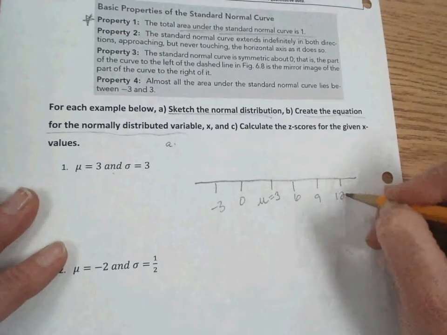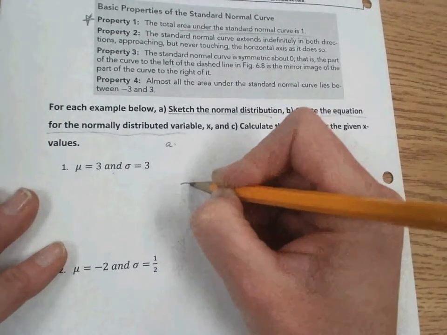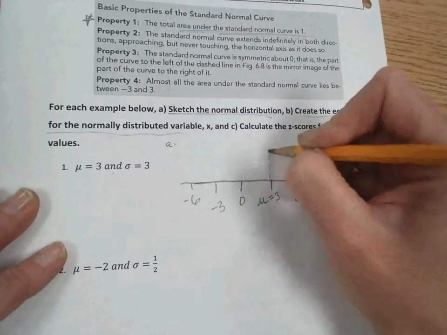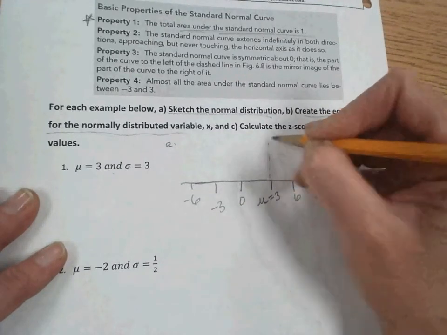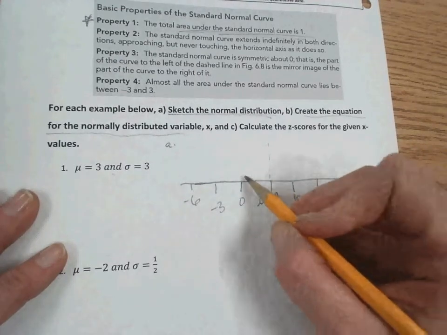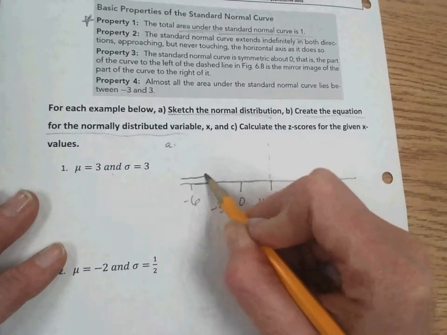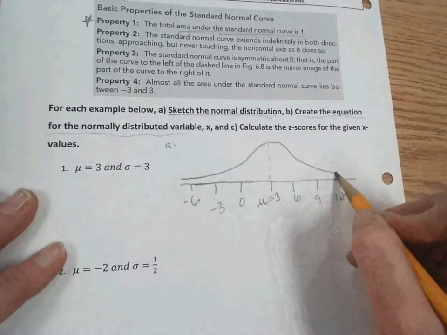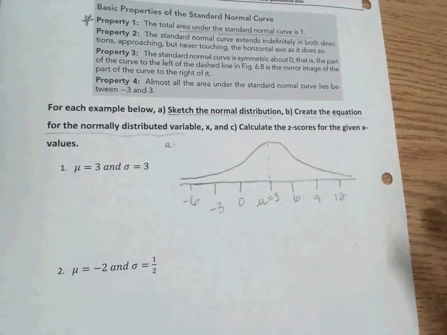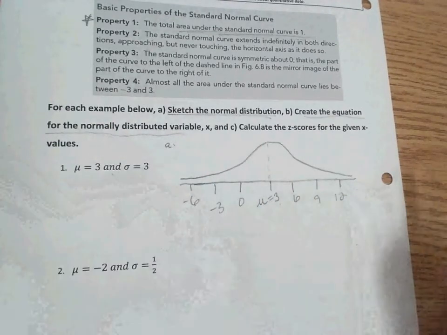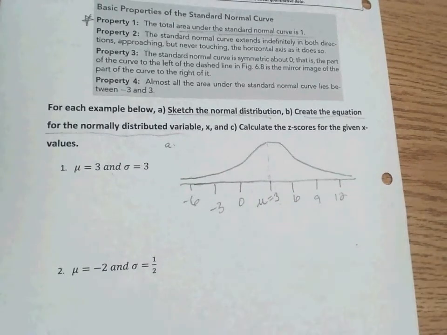And then up 1 to 12, and down another to negative 6. So we'll put a dashed vertical line up from mu of 3. And then you get to try and make this normal curve. Doing your best to make it symmetric and not hit the x-axis.